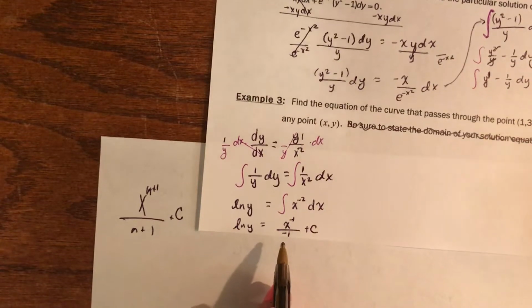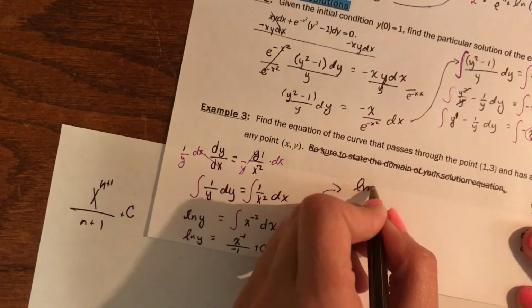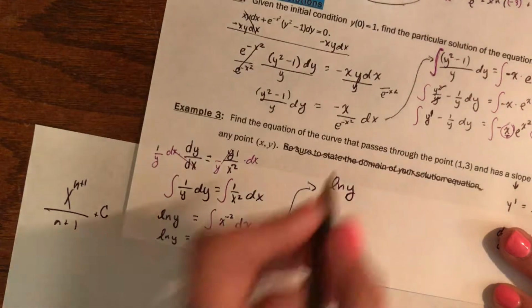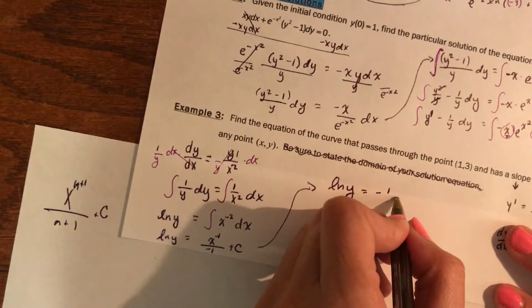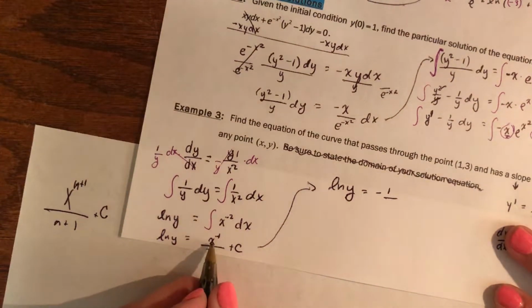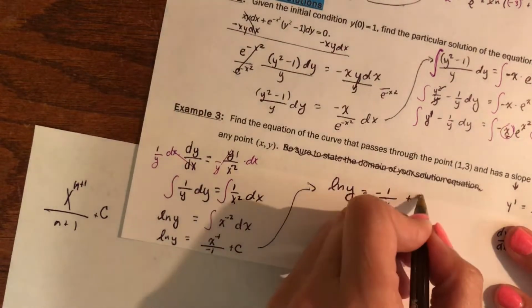Okay, so just a little rewriting. I'll bring it up here. ln y equals negative 1 over, again, this is x to the negative 1, so we can bring it down and make it just negative 1 over x plus c.